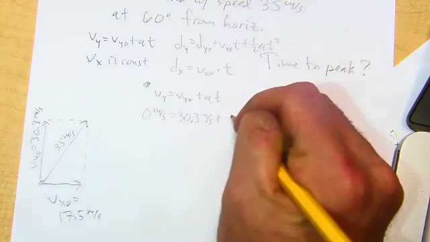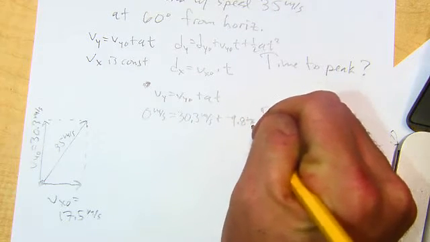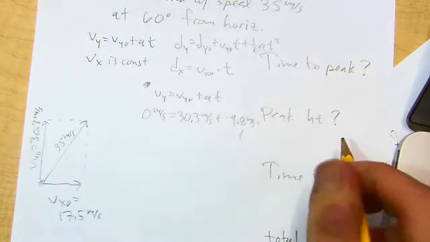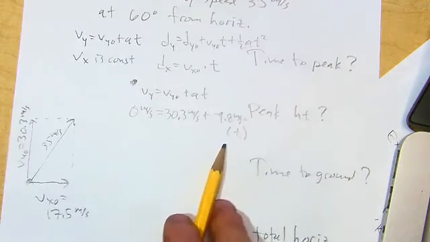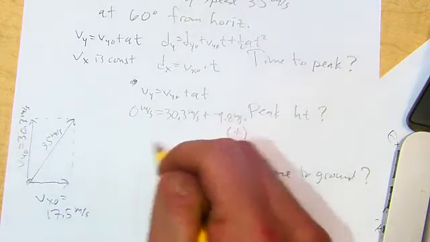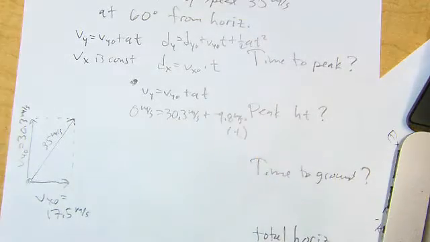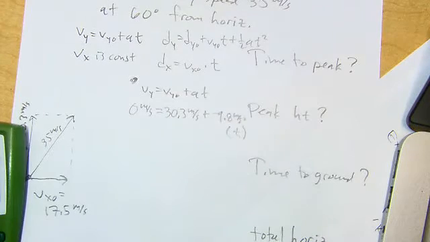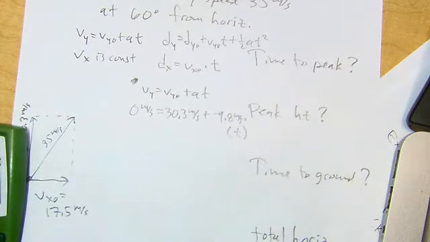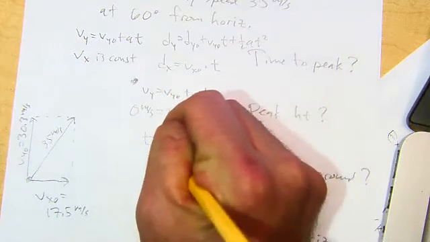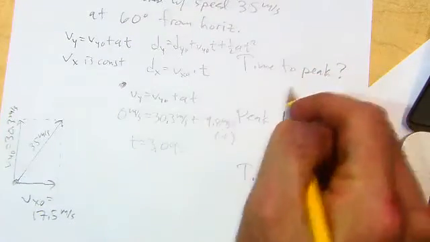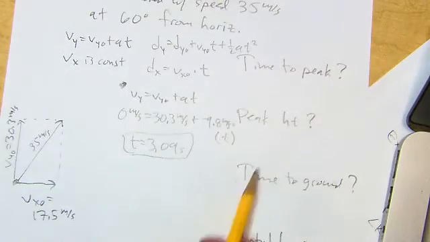plus negative 9.8 times t, right? So basically just solve this out for t. So minus the 30.3 over and then divide by 9.8. So basically 30.3 divided by 9.8 is all you really need to do. It's 3.09 seconds to the peak.